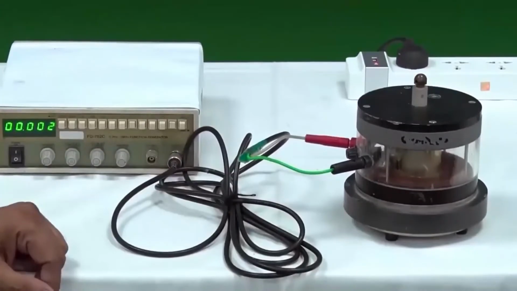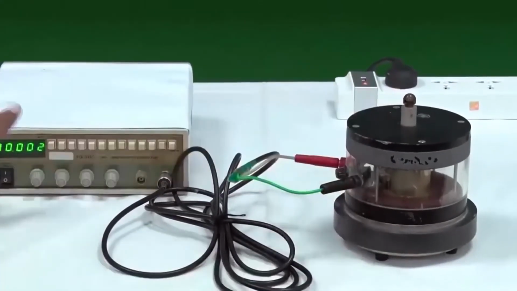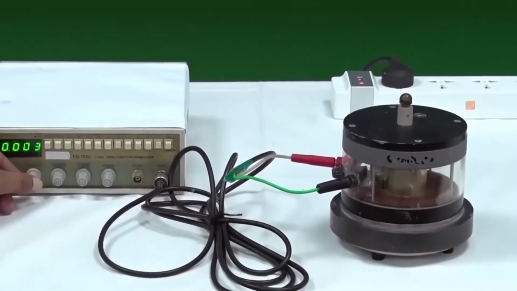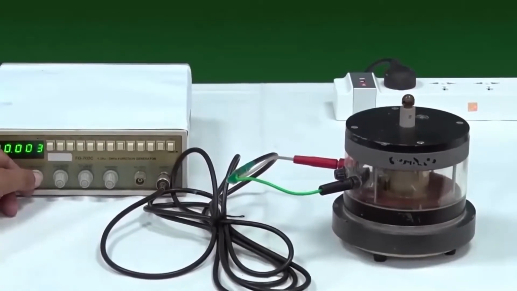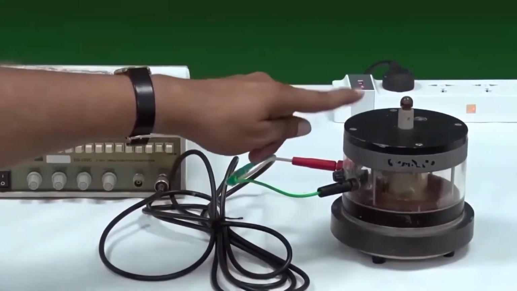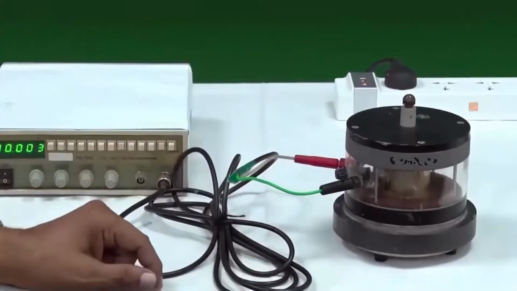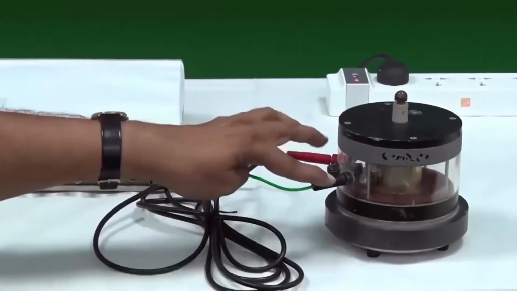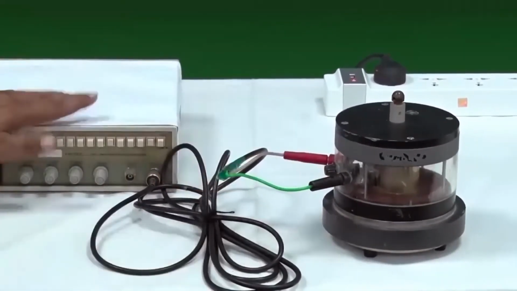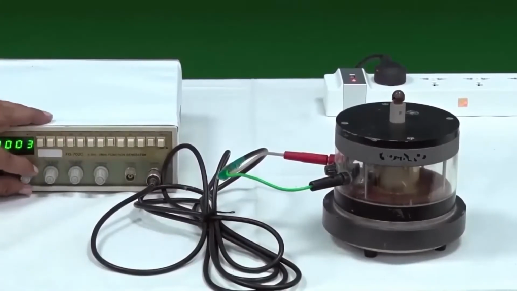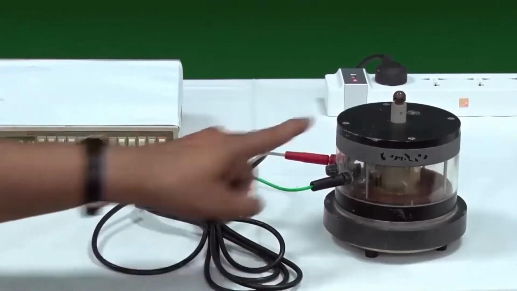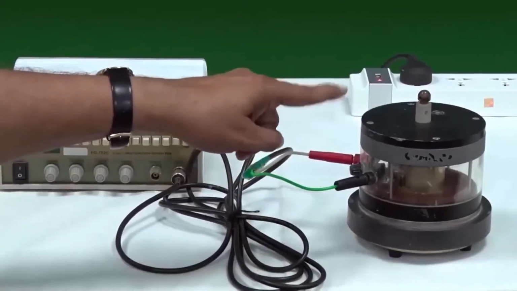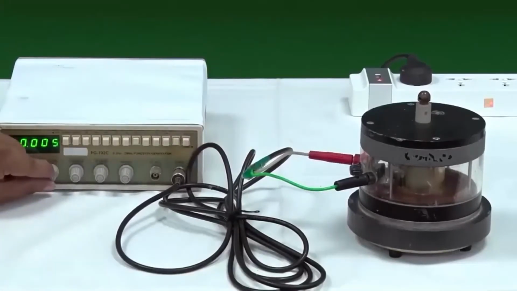If I increase the frequency a little bit, you see it here, I am increasing from 2, it has gone to, let us say, 3, and you can see that the frequency of this vibration has increased. So, frequency of this vibration is same as the frequency at which these voltages are given, and that is produced by this oscillator. If I increase it further, you can see on the display it is 4, and here you can see it has become faster, the oscillations are faster.